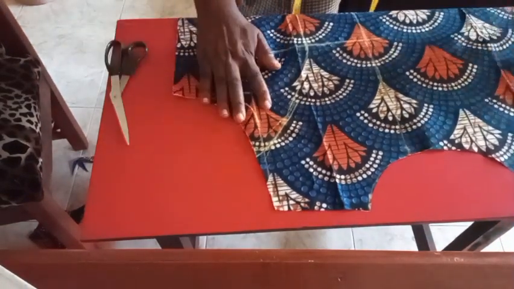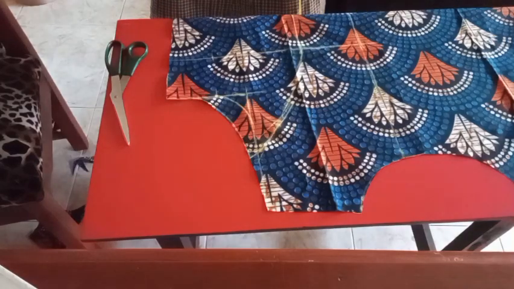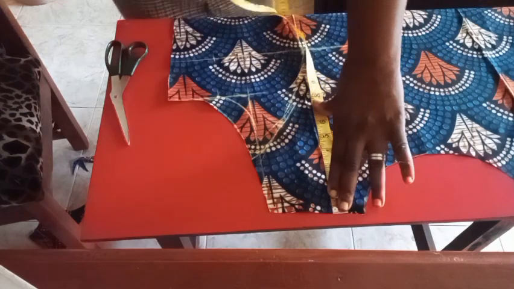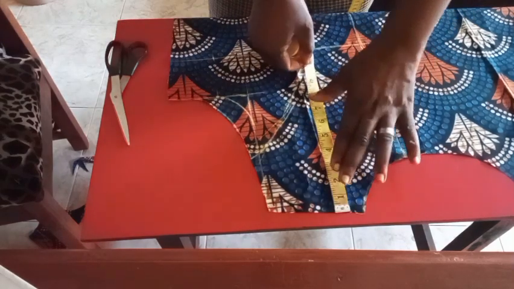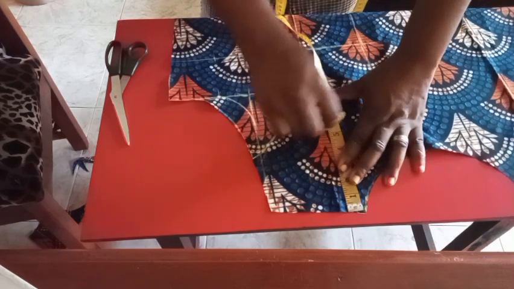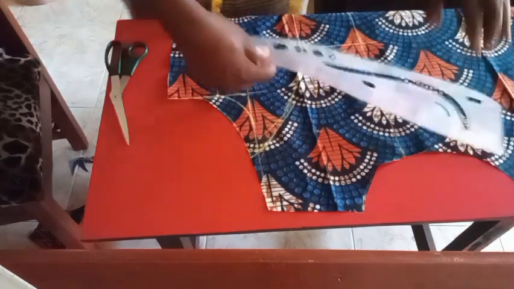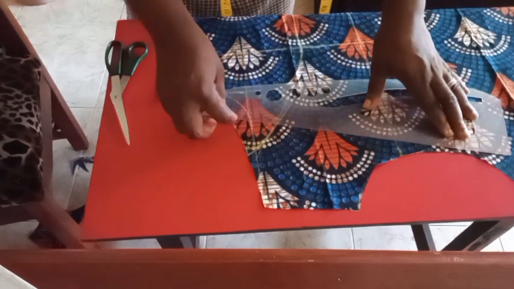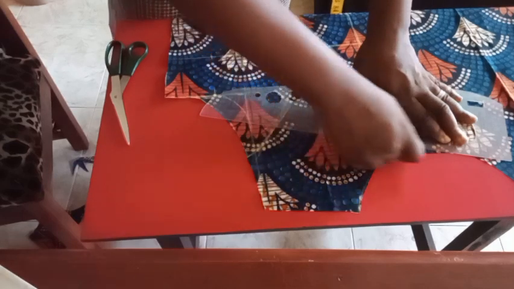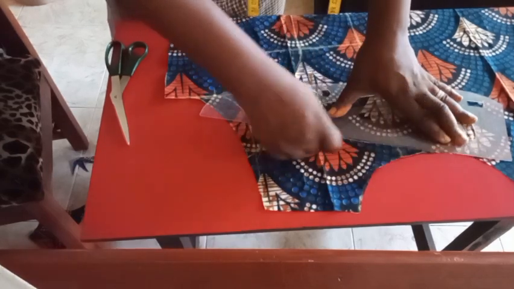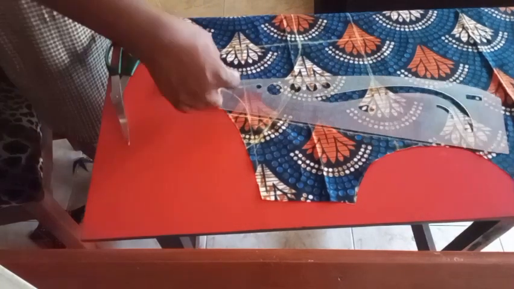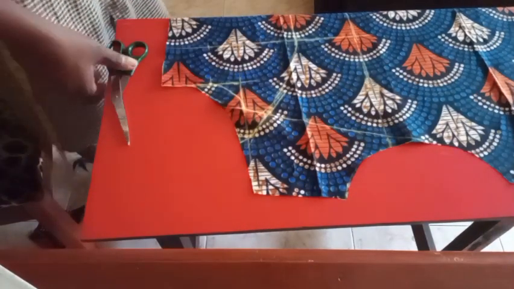To be on the safe side, you can bring the front bodice and lay it on the table, and then lay it either back to back, the wrong side to the wrong side, or the right side to the right side, so that you wouldn't make any mistake. And then once you lay it like that, just cut it out. Since you have cut out the first part, you just cut out the back part the way you have cut out the first part of the front part. But if you cannot do it like that, you can go ahead and do it the way I am doing it, to be on the safe side. That's why I'm giving you this suggestion.